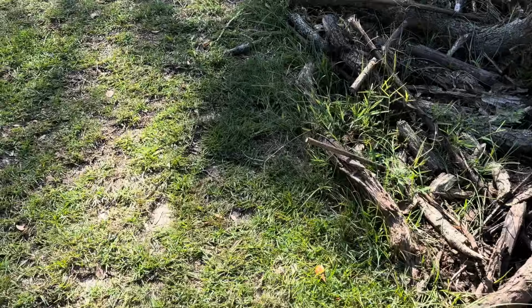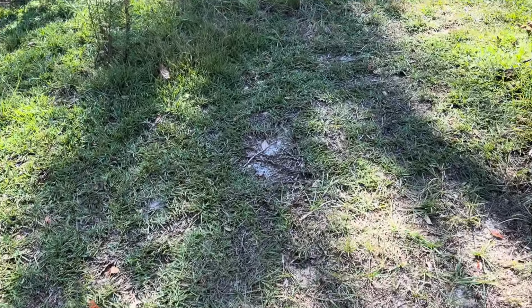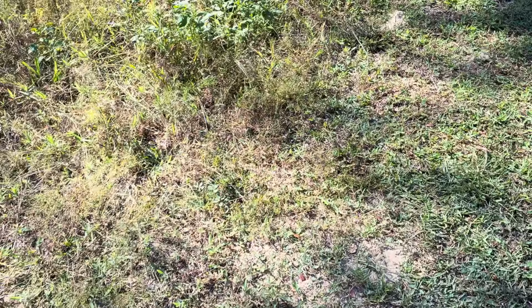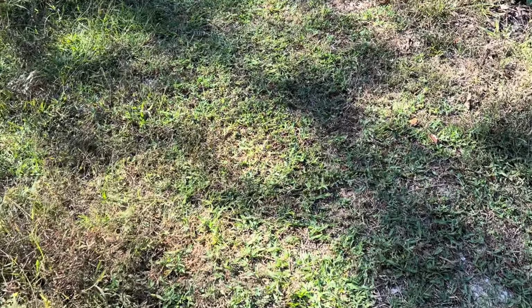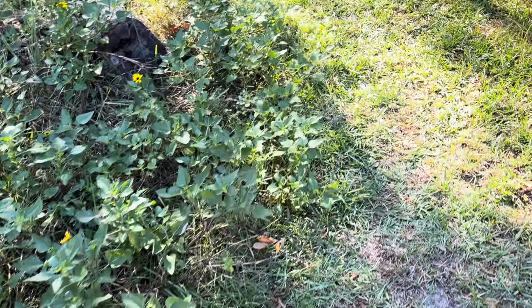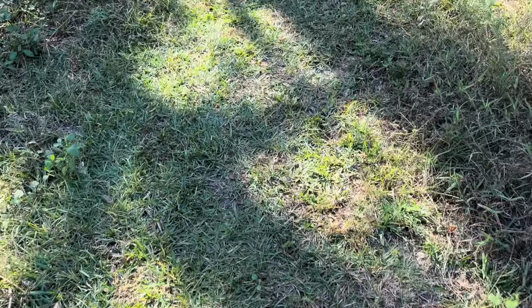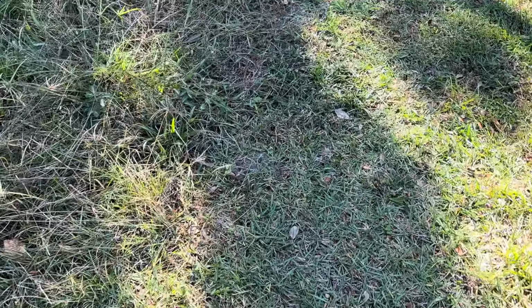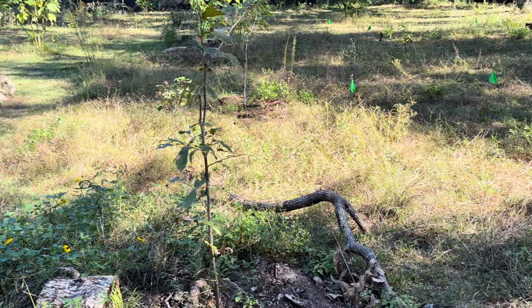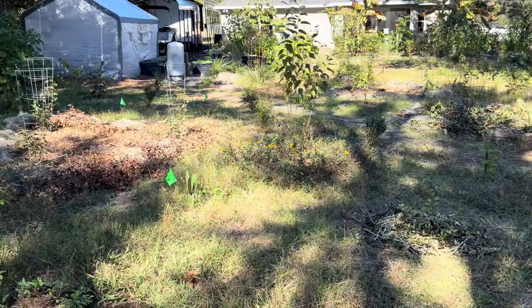In that lawn, we don't really have much of a mycorrhizal fungi network, the Wood Wide Web. It's not there much at all. I think there are some mycorrhizal fungi associated with some grasses and the weeds, but not much. So how do we change that? How do we fix it?